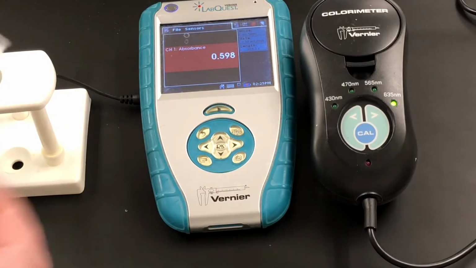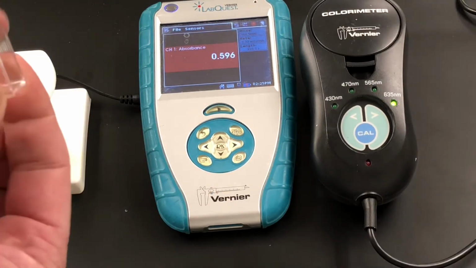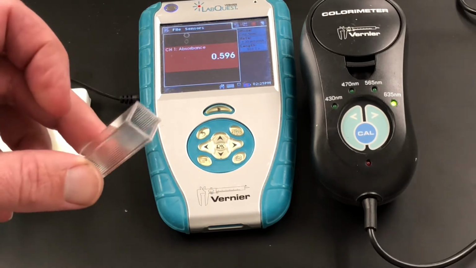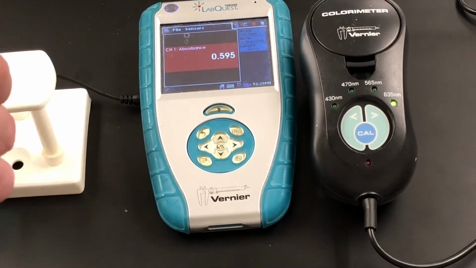So you always want to handle it from the sides that are fluted like this, which give a fogginess, and we always keep a nice clear front and back. So I'm just going to wipe this off and get it nice and clear.